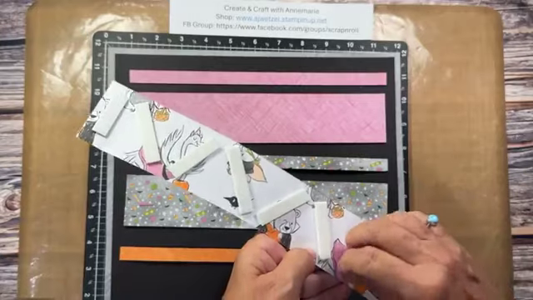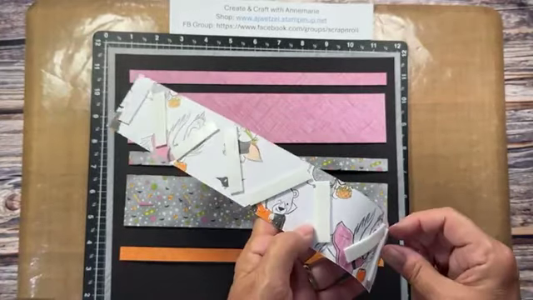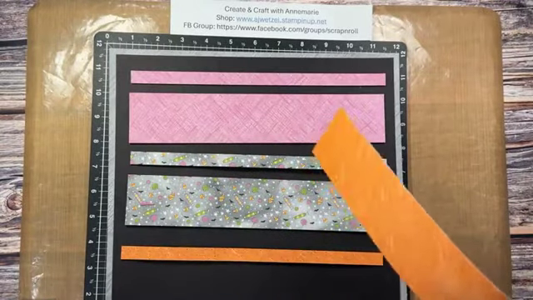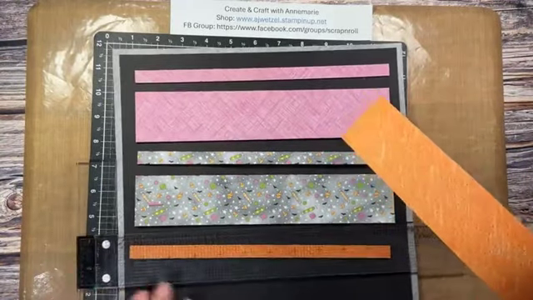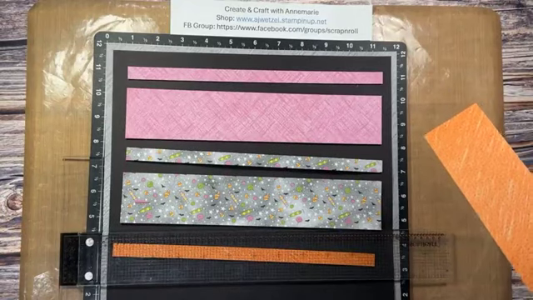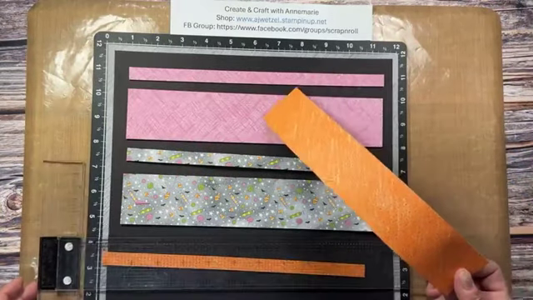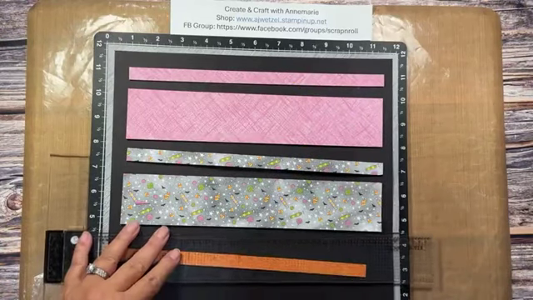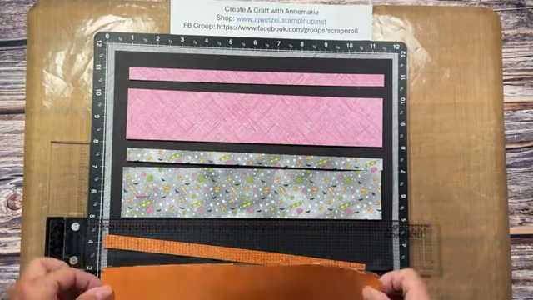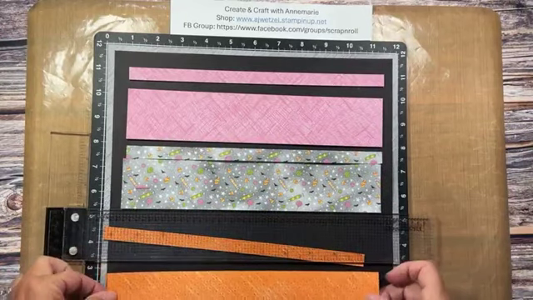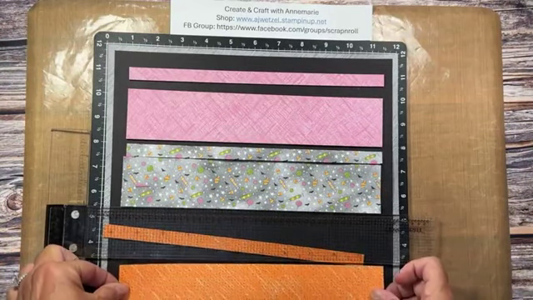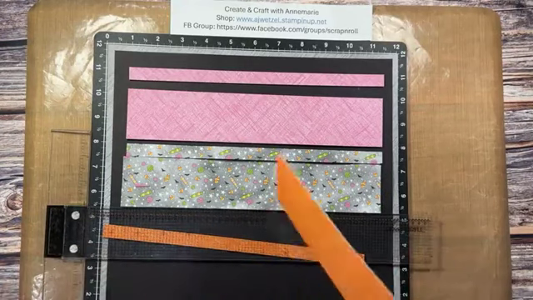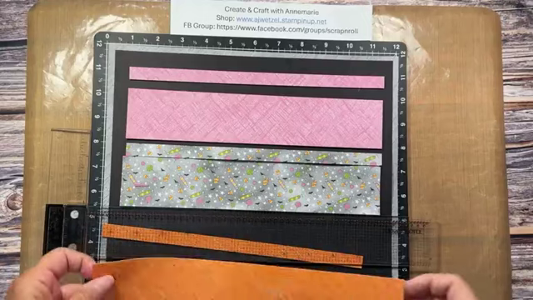All right. Oops, should tape this down a little bit to hold it in place. Move that up. And again, I'm just eyeballing it, about an inch.